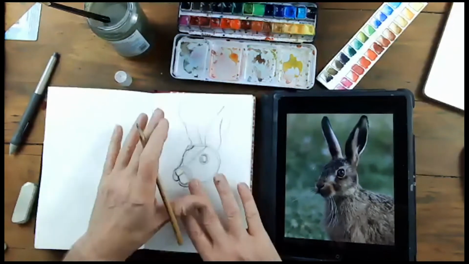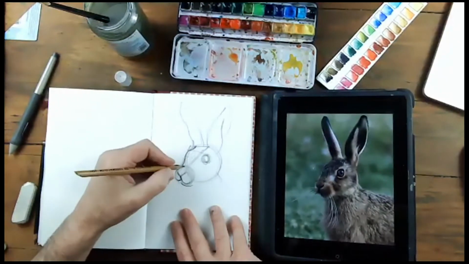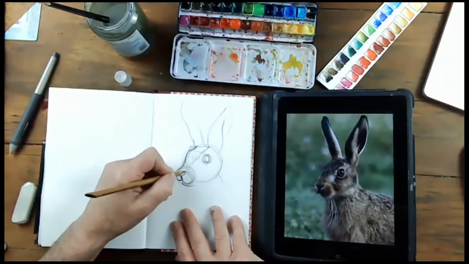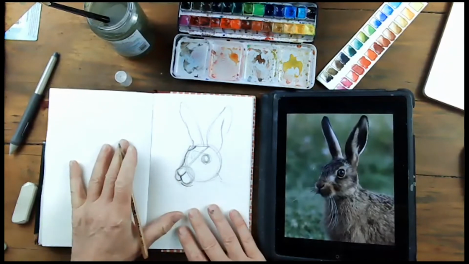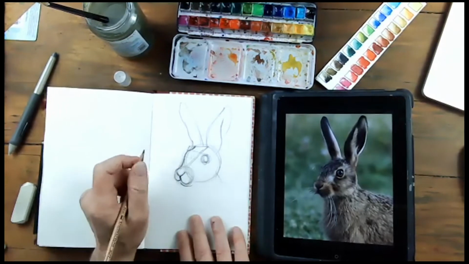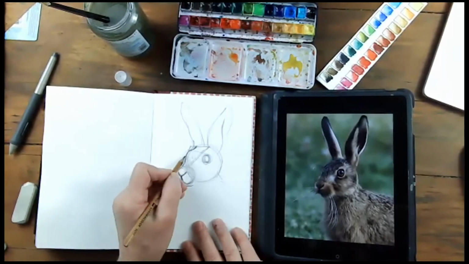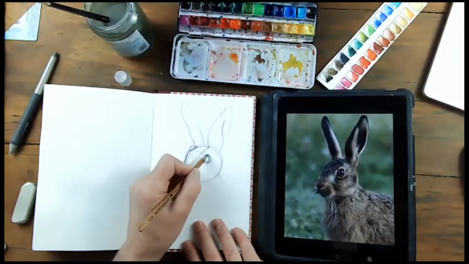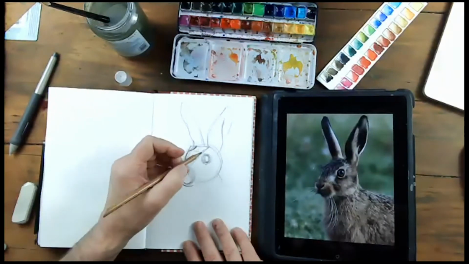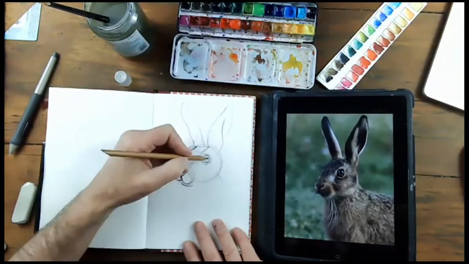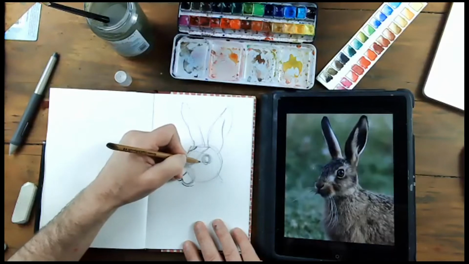I've fleshed and felt my way in with these sketchy lines, and when I decide that those sketchy lines are in the right place, I can start to firm them up. And if I think that eye is in the right place, it is there. So let's try and make a little bit more sense.